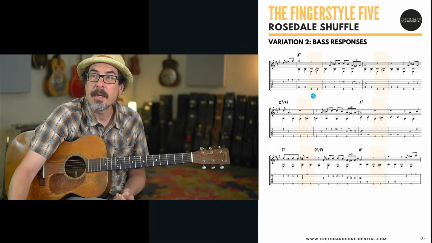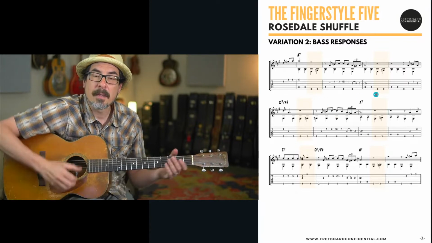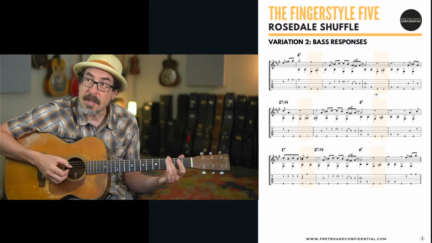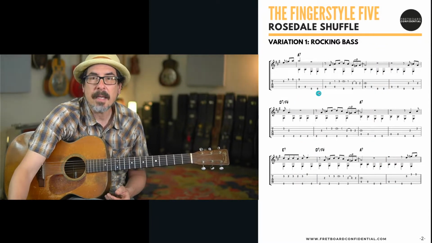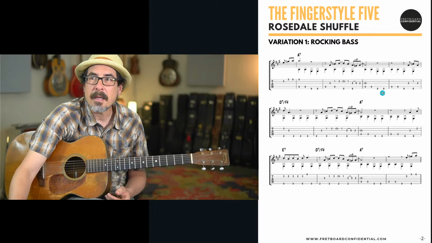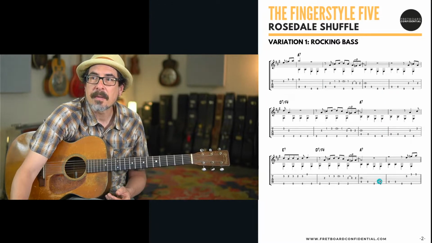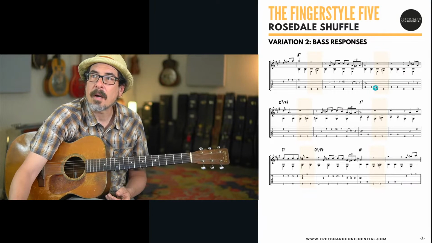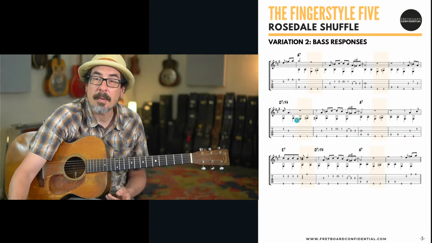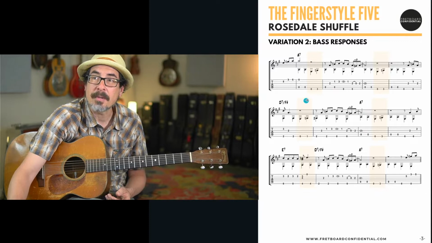and variation 2 is this little walk up from E to G. And you're just replacing this second E note in each of these measures with this walk up. And then there is a walk up on the D over F sharp and on the E, and I'll show you those in just a second.